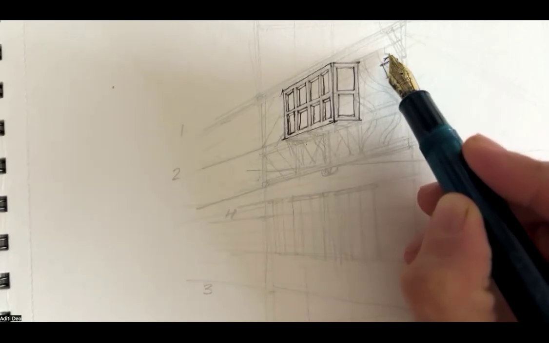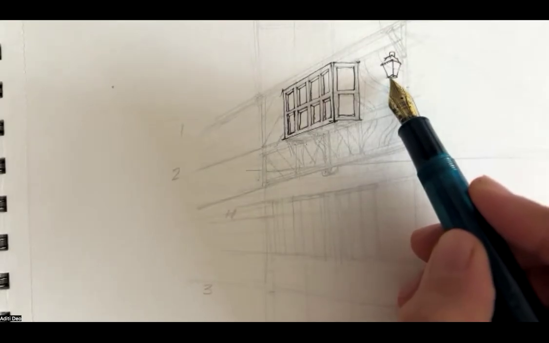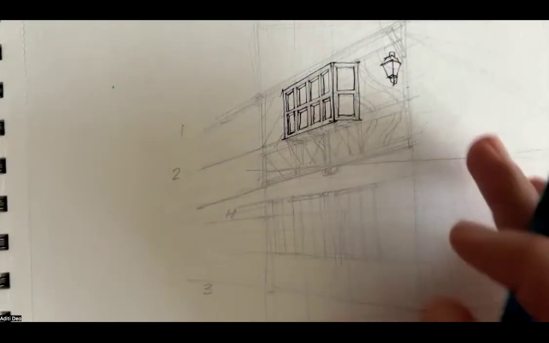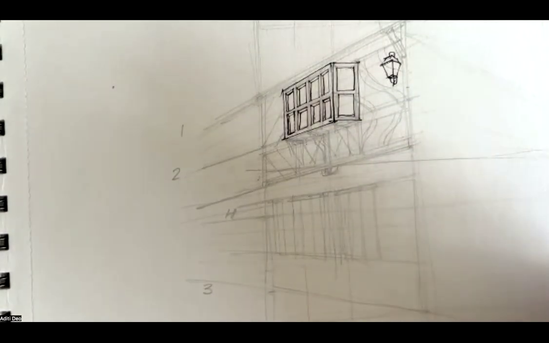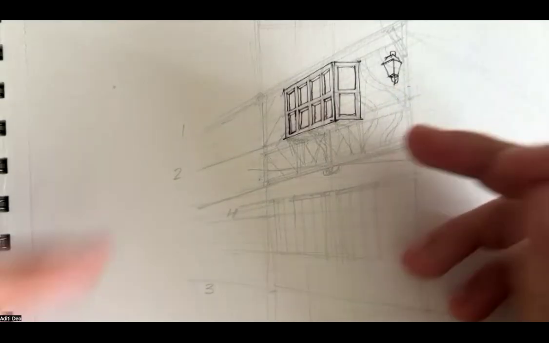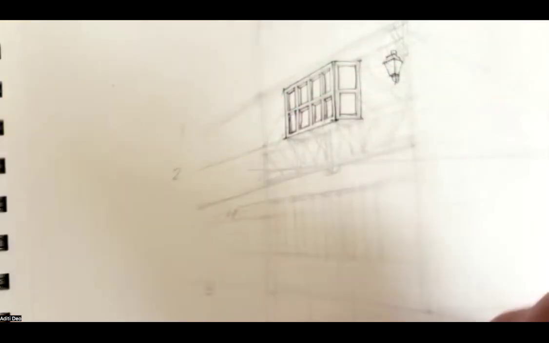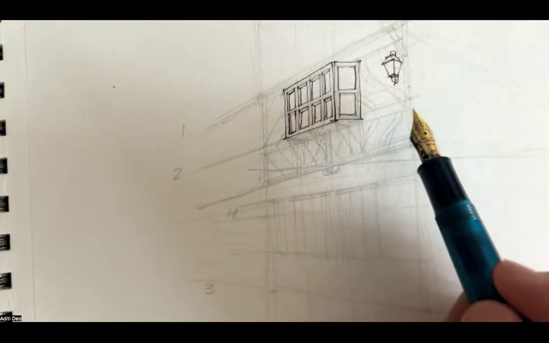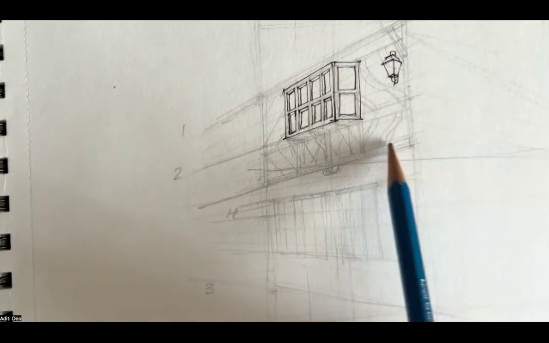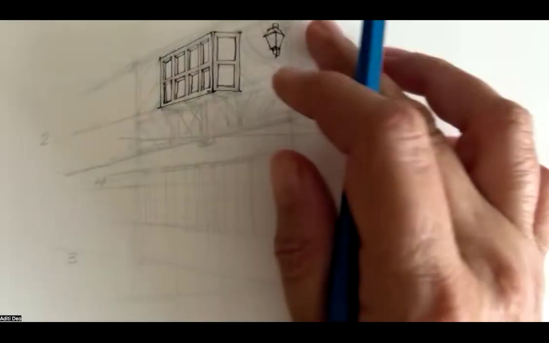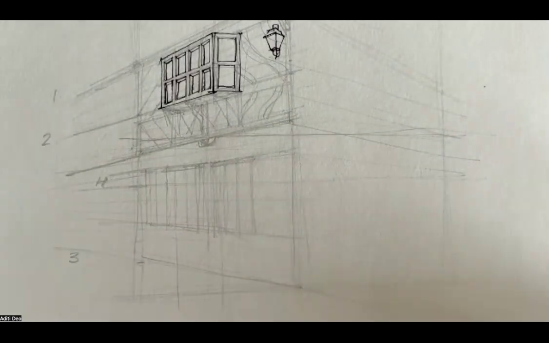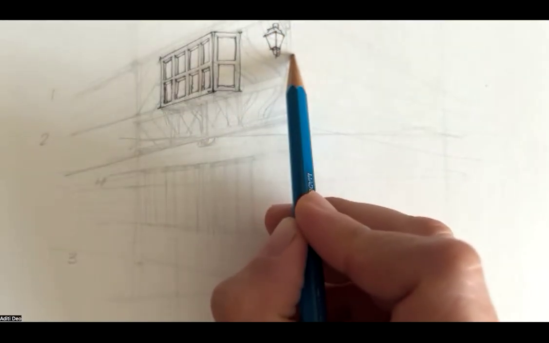Again, a very small feature that even if you do not really attach all these lines to the vanishing points, it's okay. Now, the lamp has a beam or a rod on which it is placed. I'm not making that right now because that has to work with whatever our perspective lines are from that side. So I'll just make it in pencil so I know it's more or less here and I don't forget it.